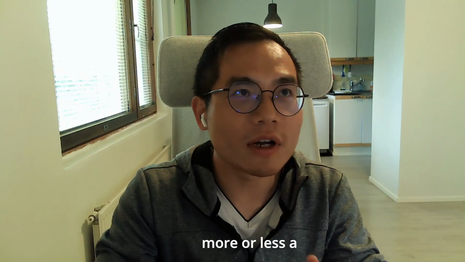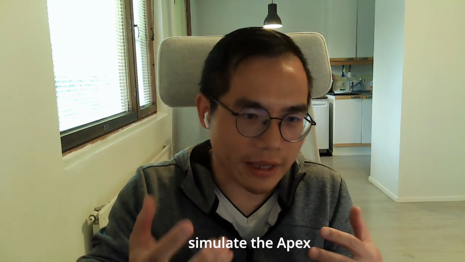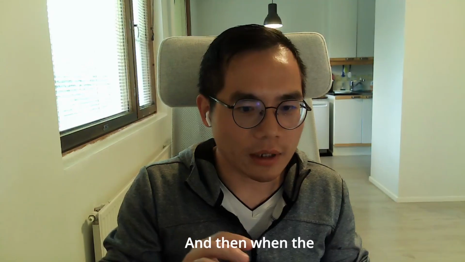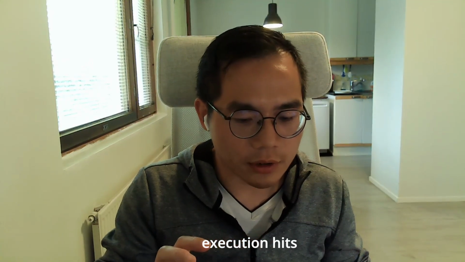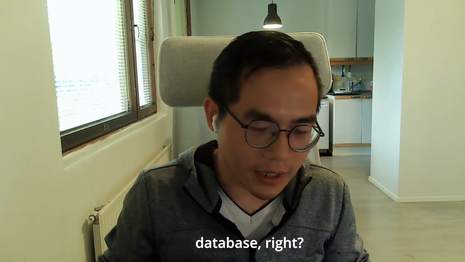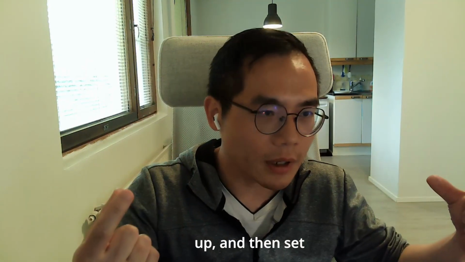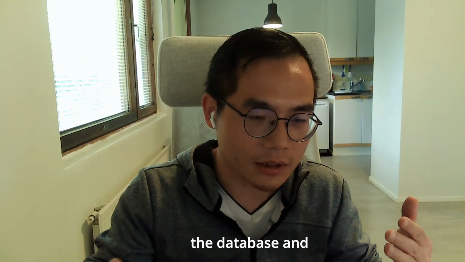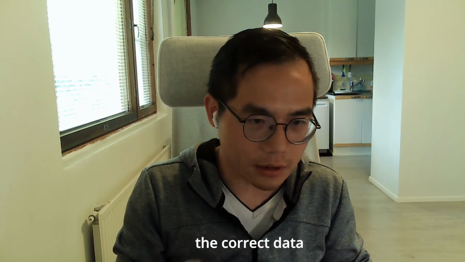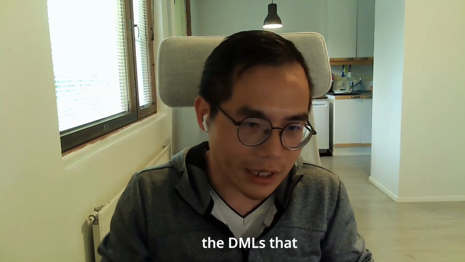Now I have at least more or less a naive picture in my head. So it tries to simulate the Apex runtime locally with this Golang interpreter, and then when the execution hits the DML or SQL query, then it runs against this local database, right? And especially when we run the tests, mainly the test is like setup, especially in the database, some configurations, and then to assert if finally the record has the correct data in the database. That's typically how a test with the DMLs happens.